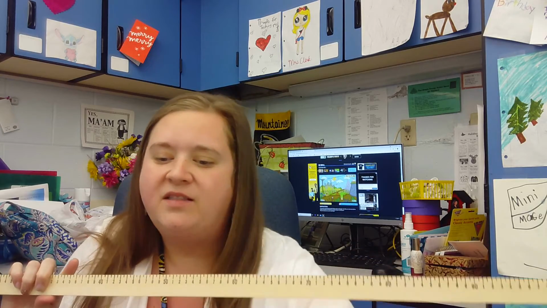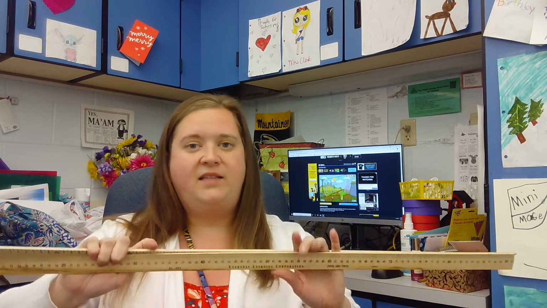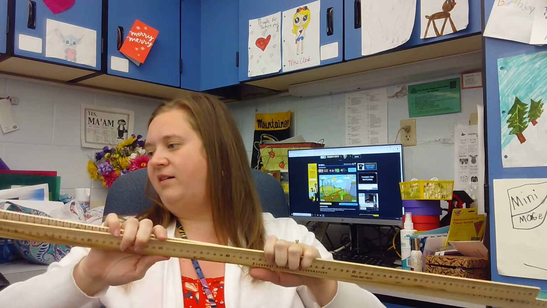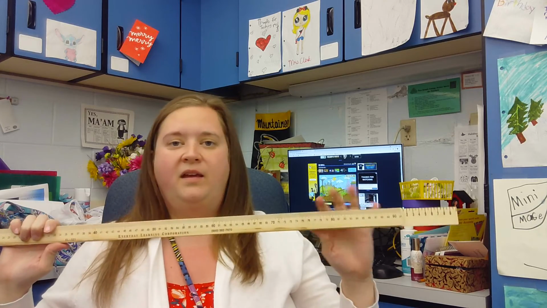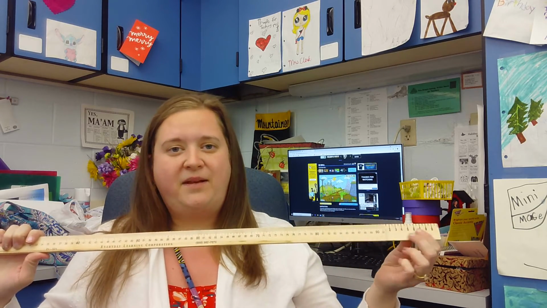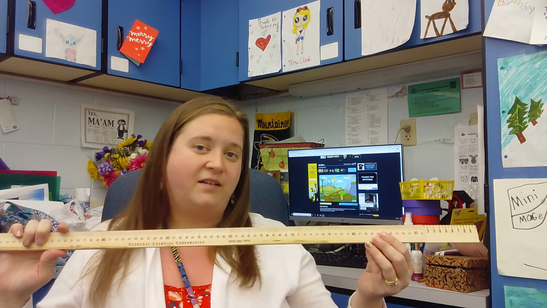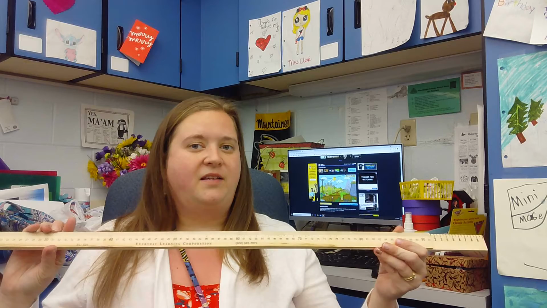Now, you could ask me, how many centimeters longer is the meter stick than the yardstick? And if you compare both of those together, there's about 8 to 9 centimeters difference between the yardstick and the meter stick. So the yardstick is a little bit shorter and the meter stick is a little bit longer.